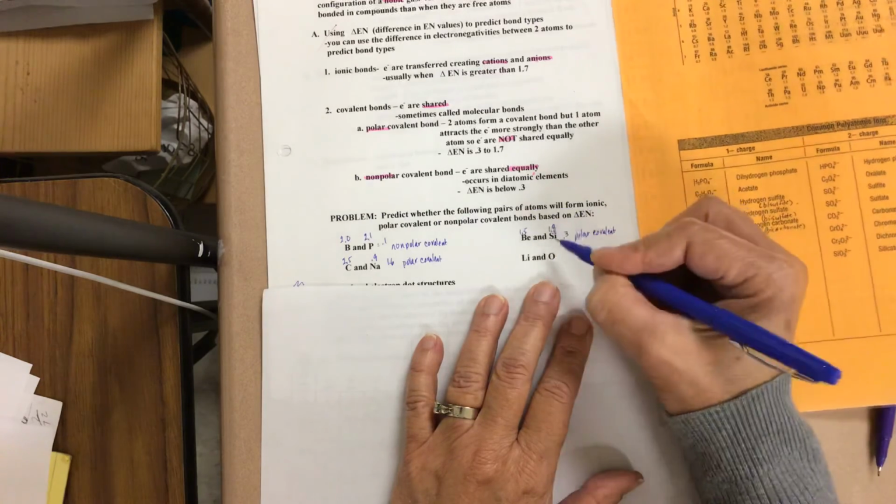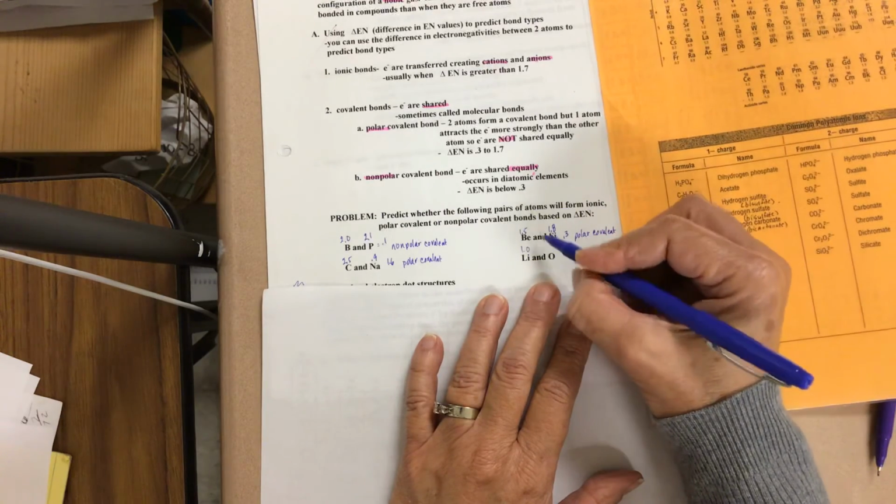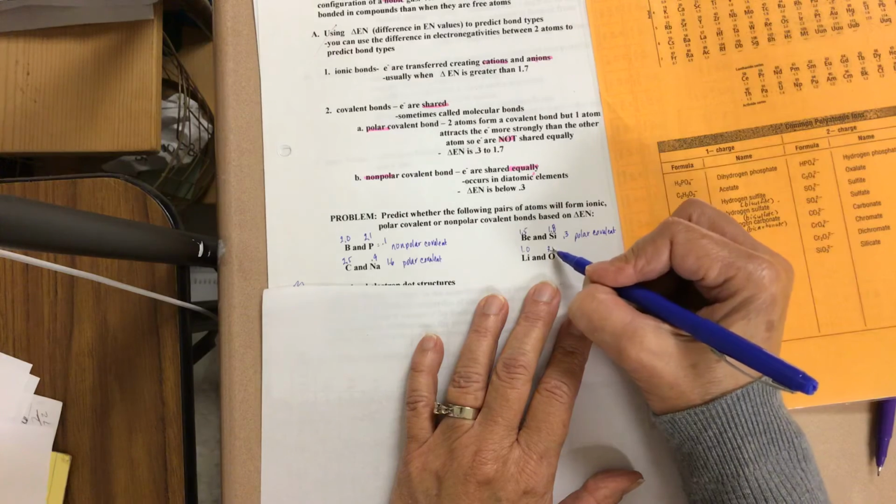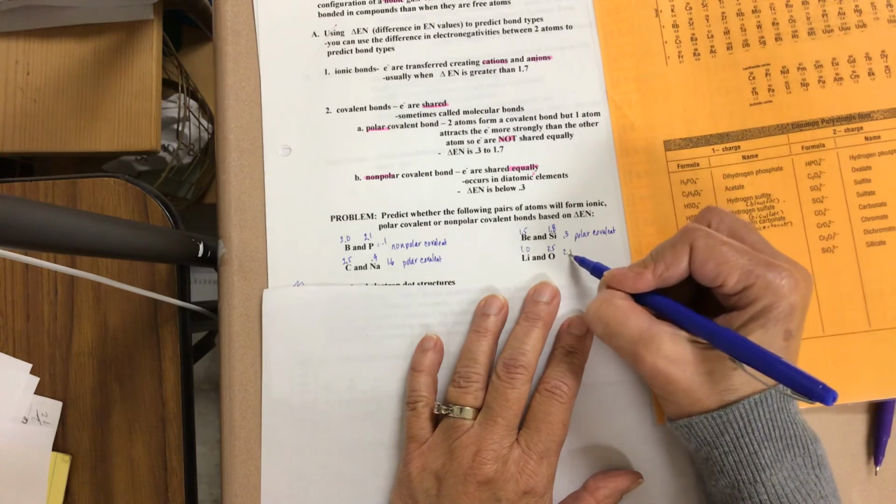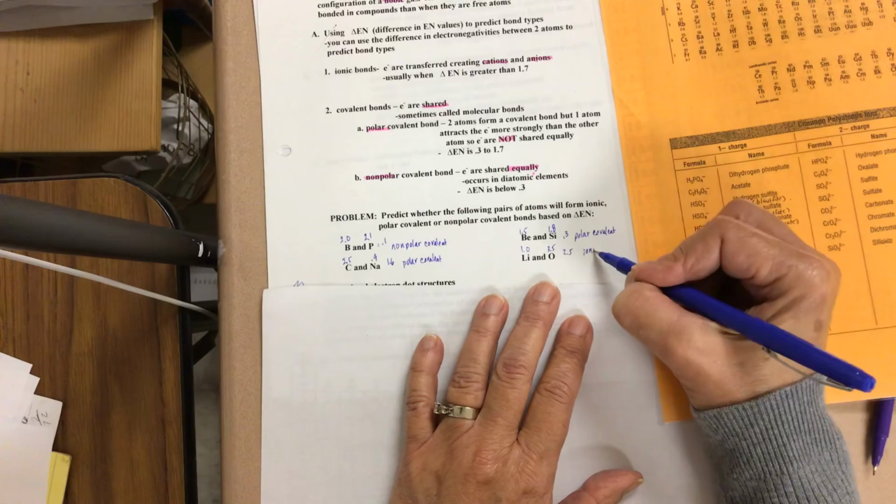And then the last one, lithium, was 1.0, and then oxygen is 3.5. That difference is 2.5, so this is a definite ionic bond.